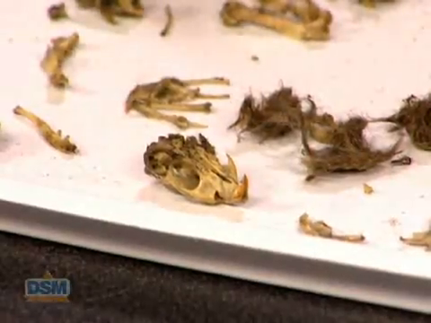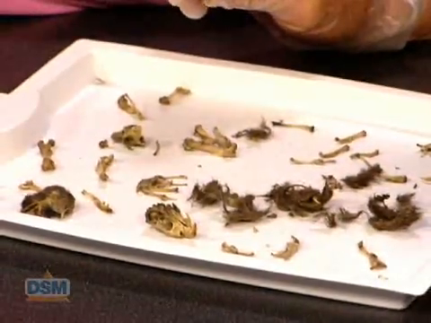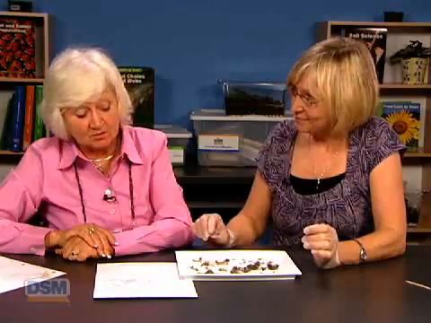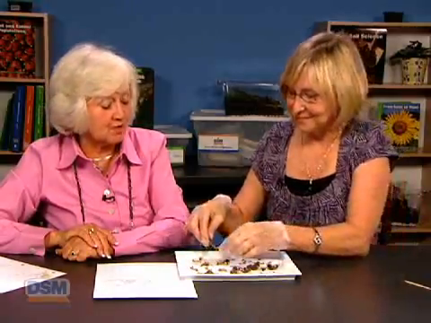Now, it is possible that they would find a bird skull, in which case they would be looking for the beak and probably evidence of feathers. They might also find some shrew skulls, which would be even smaller than the mouse, which would be a meadow vole or other kind of rodent.